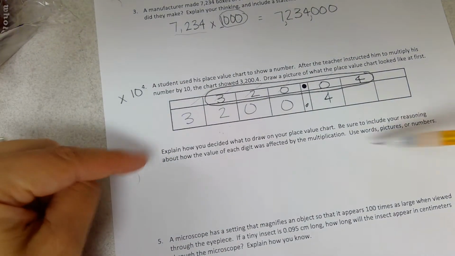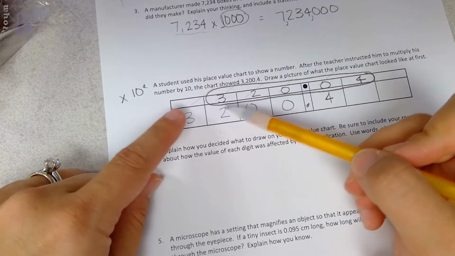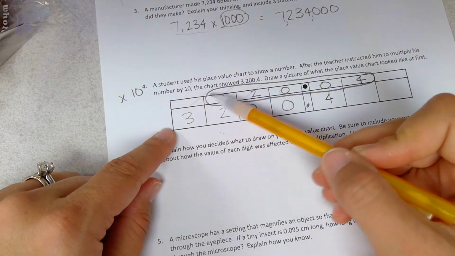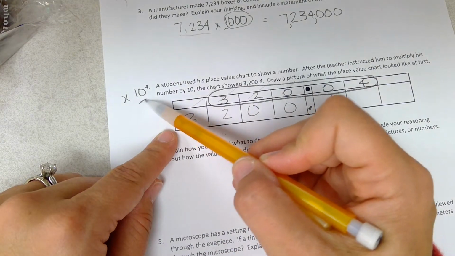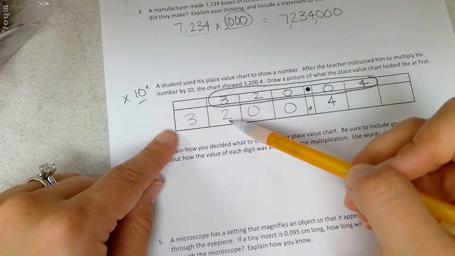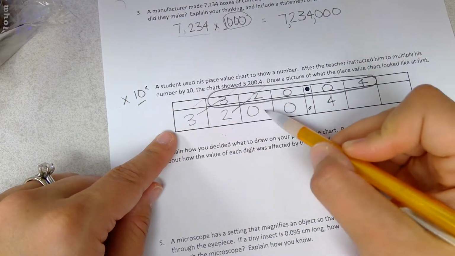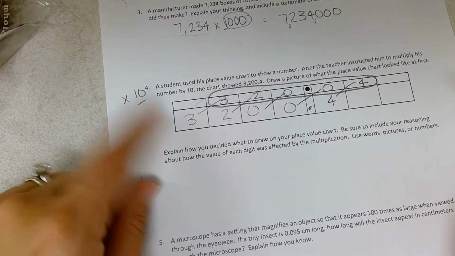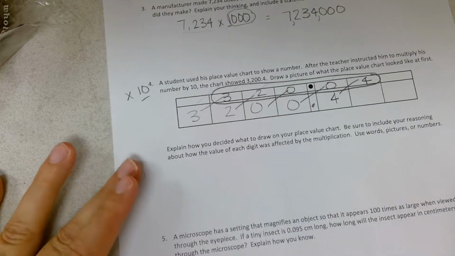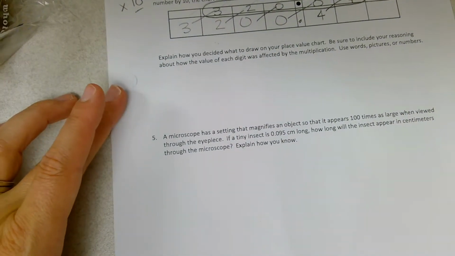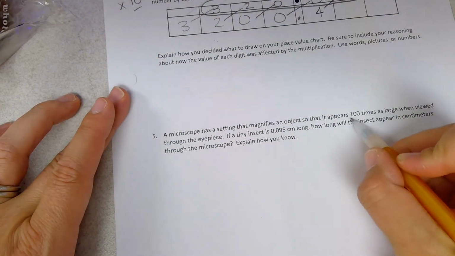And when we do this, it says to explain how we did this. Well, what we did was we knew that he had already moved it over 1 because it was multiplying it by 10. So all we did was put those numbers back into their original place. So all I did was just move them back 1 place value because that's what I do when I multiply it by 10. The next one, it says a microscope has a setting that magnifies an object so it's 100 times as large.